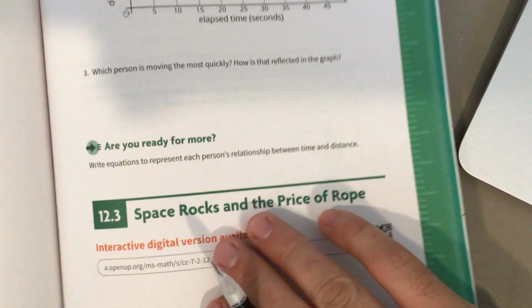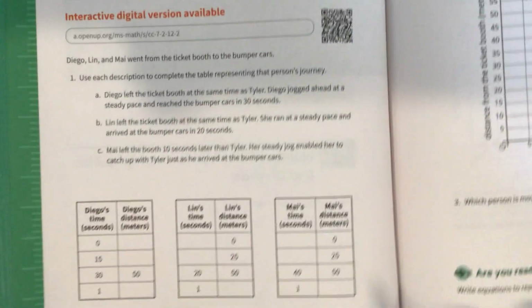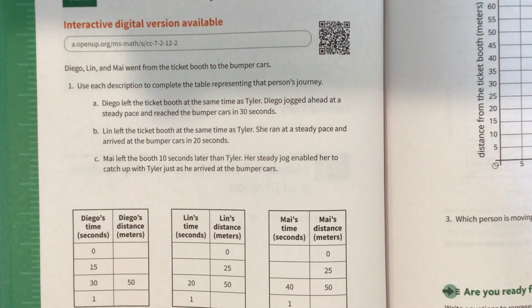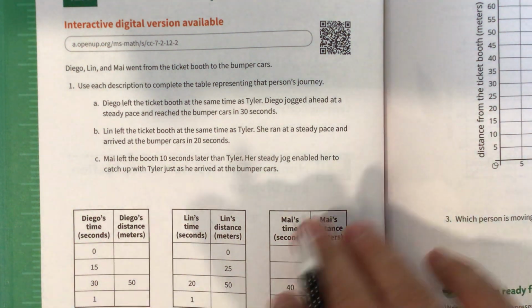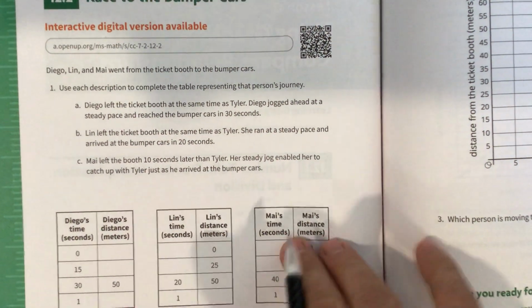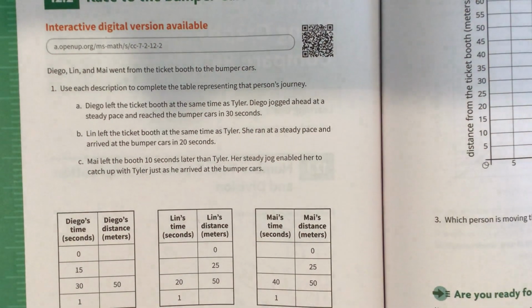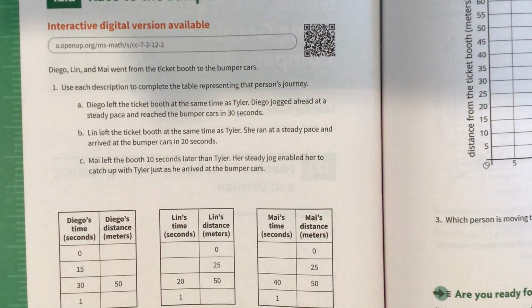All right, page 100. Diego, Lynn, and Mai went from the ticket booth to the bumper cars. Use each description to complete the table representing each person's journey. Sorry about that. All right, so I have 3 of them to do, and then I'm going to graph them, and then we're going to talk about the equations on the next page as well.